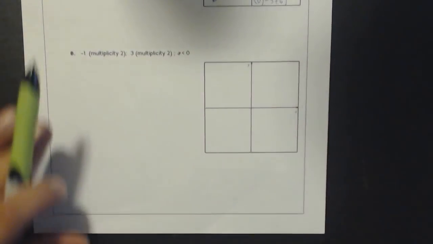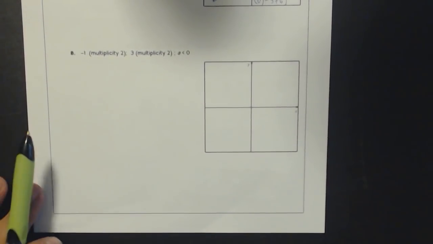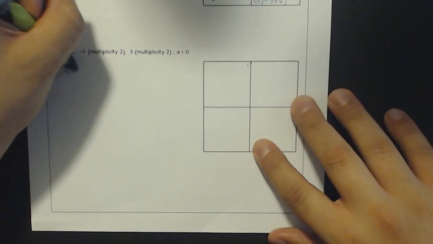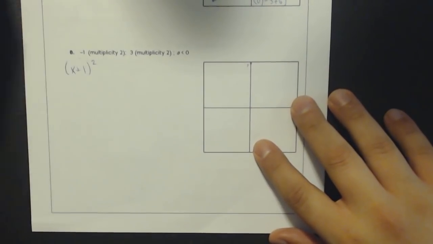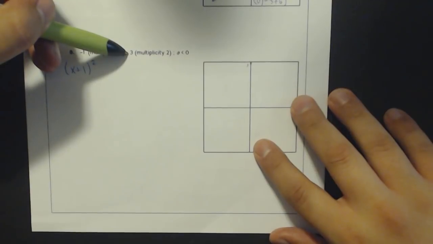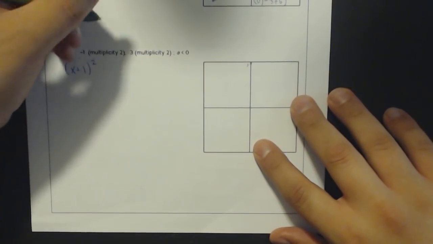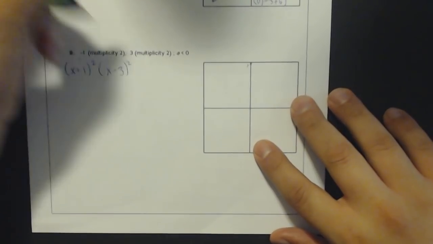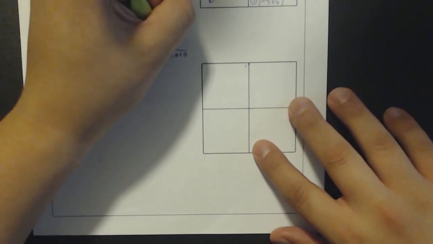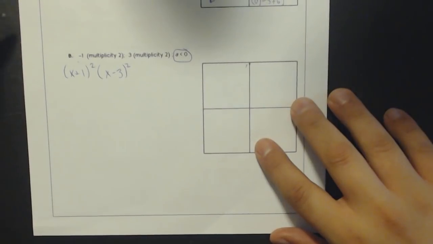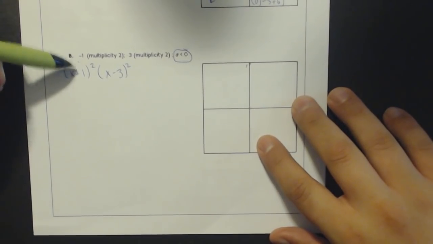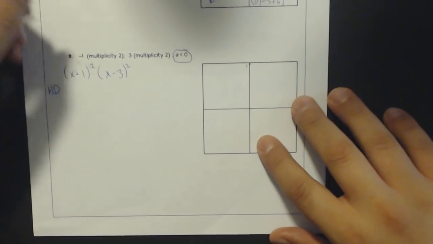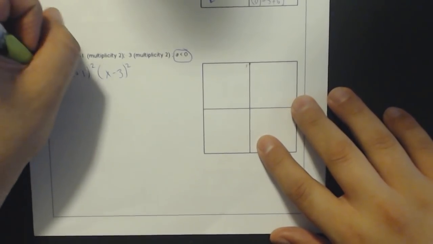So let's do this next one a little bit quicker. I know that negative 1 has a multiplicity of 2. That means I'm going to have an x plus 1 to the second power. And I have a 3 as a 0 with a multiplicity of 2 as well. So that means I have x minus 3 squared. And I'm told that a is less than 0. How do I find what the highest degree is, my HD? I just add these two exponents together. 2 plus 2 gives me 4.